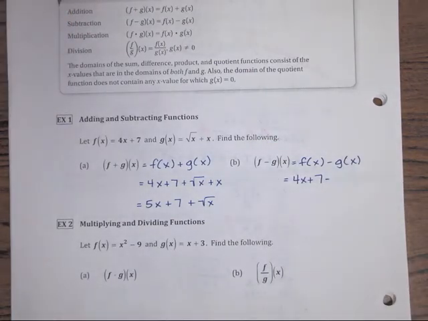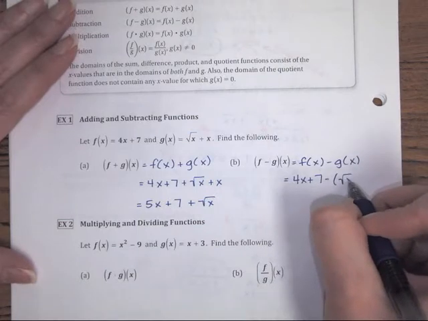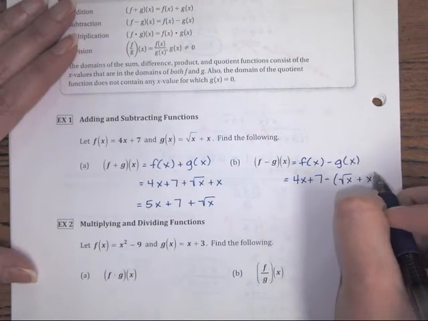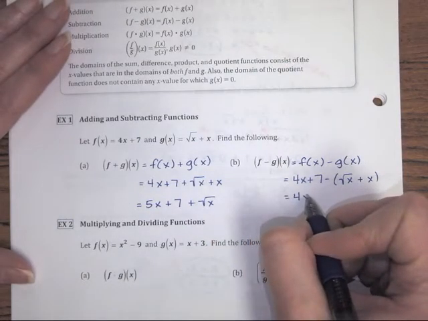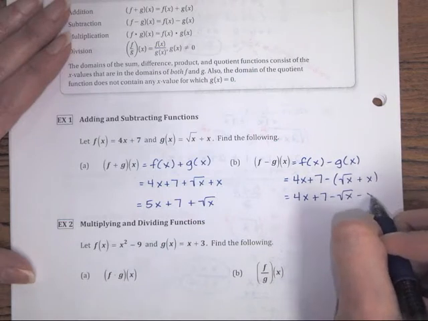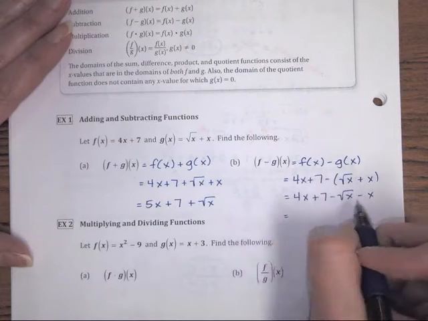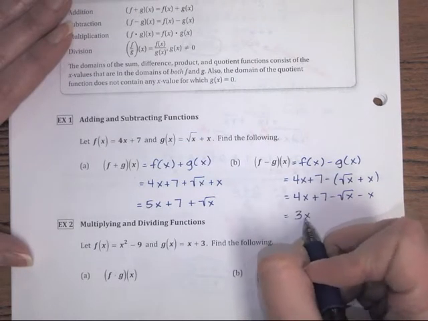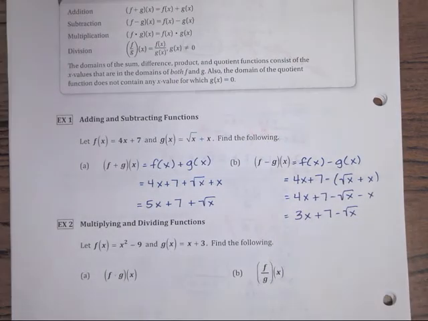Keep in mind, if you're subtracting the whole g of x, best to put it in parentheses and distribute that subtraction to the whole thing. So this would give you 4x plus 7 minus the square root of x minus x. Now go ahead and combine your like terms. 4x minus x gives you 3x plus 7 minus the square root of x.